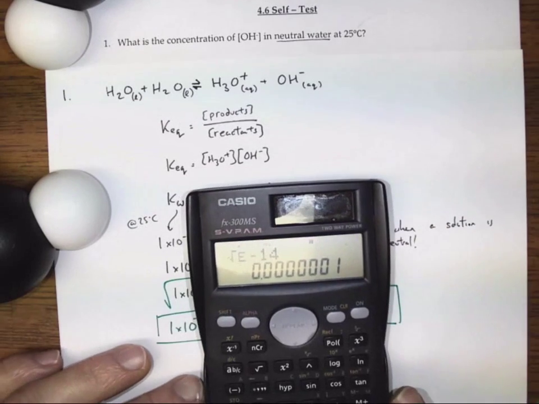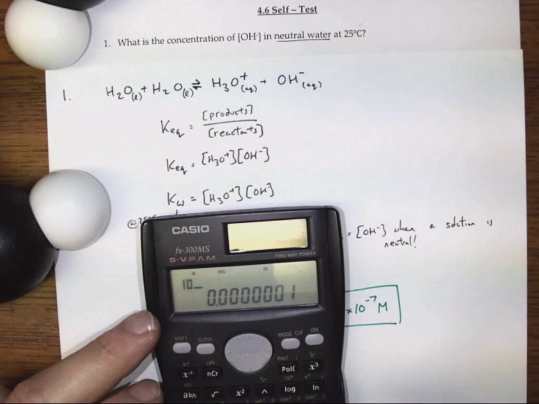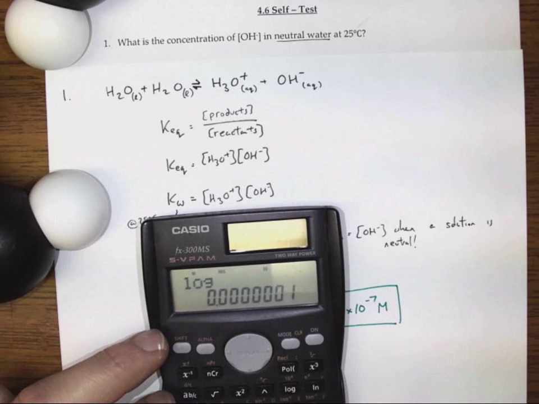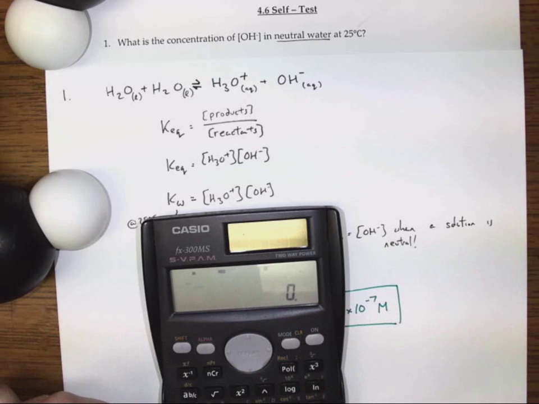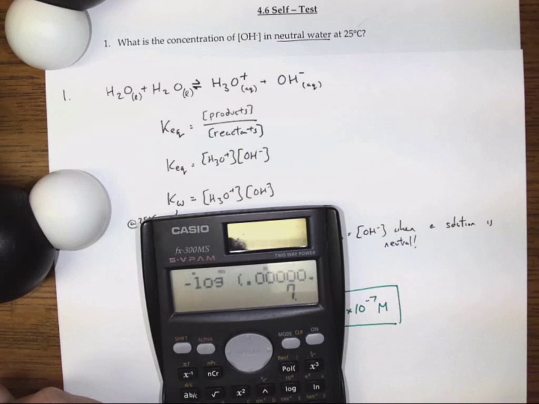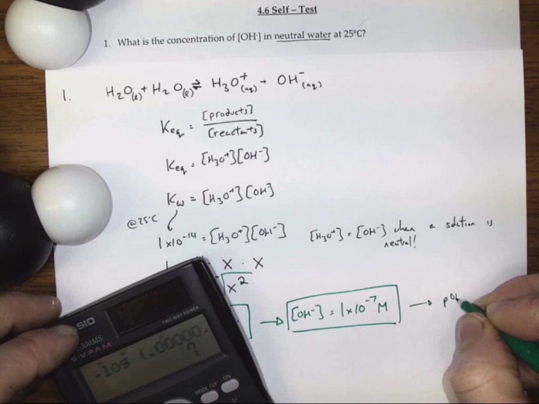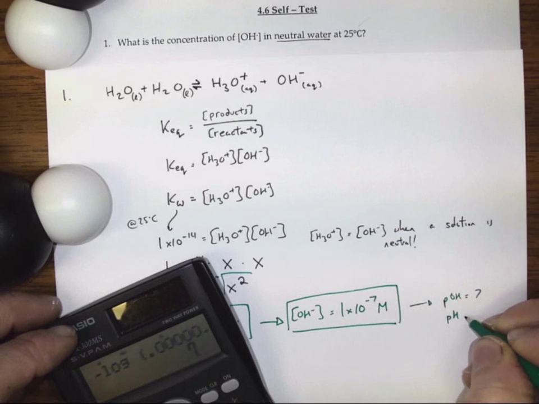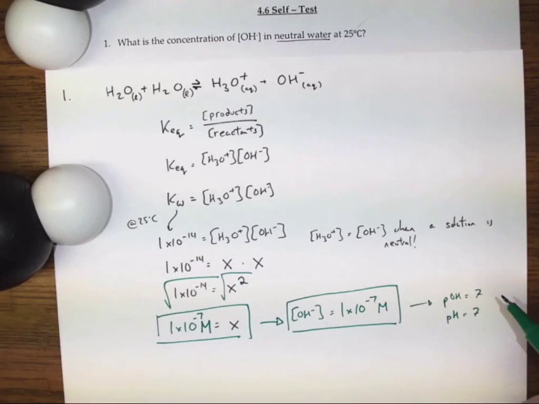And what's interesting is if we take the negative logarithm of this and we find the pOH of this, we get, I took the positive logarithm, silly me, the negative logarithm of 0.0000001, and we get 7. So the pOH is 7. That means we have a pOH of 7, which means we also have a pH of 7, which is what we know about neutral water. The pH is 7, pOH is 7. Okay. Great.